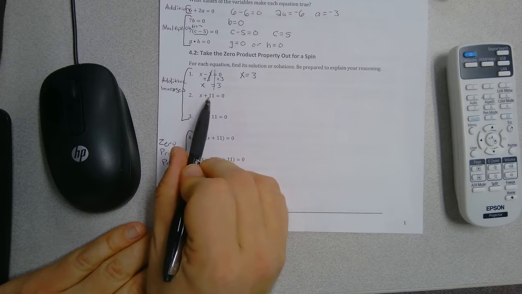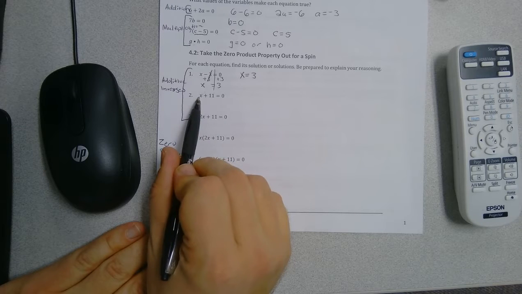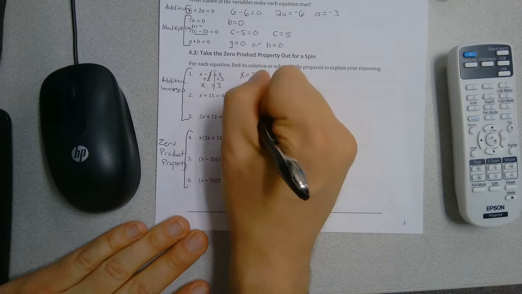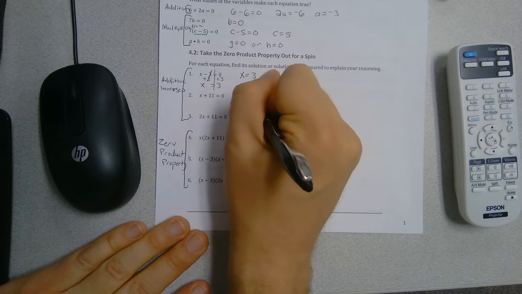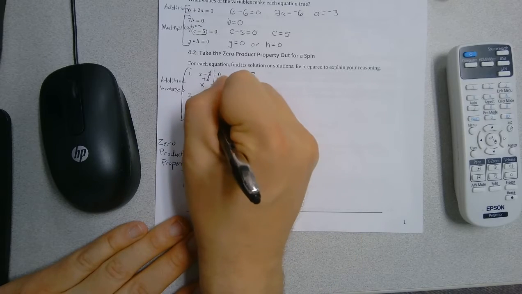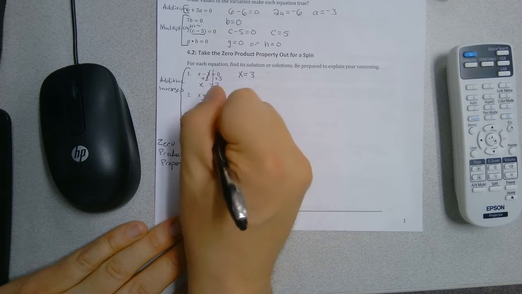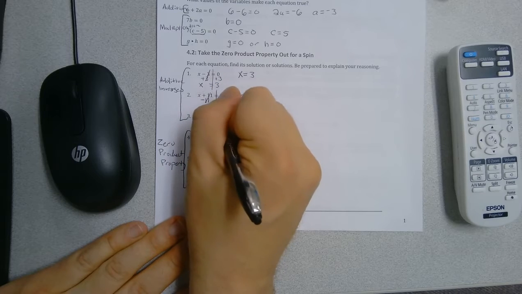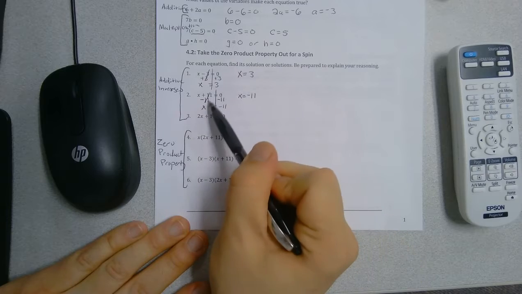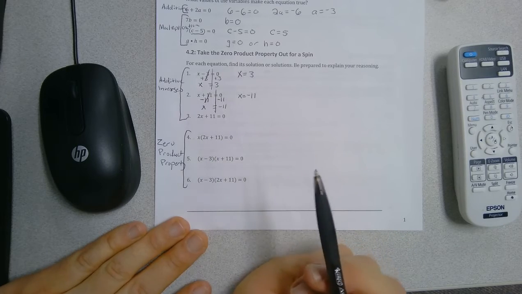Same idea here. I know that some number plus 11 equals 0. Well, x has to be negative, and I know that opposites will add to 0. So I can say x is going to equal negative 11. But I do want to make sure that I'm showing my work, so I can subtract 11 from both sides. And I would get x is equal to 0 minus 11, which is negative 11. And again, 11 minus 11 makes 0. That's why that cancels out.